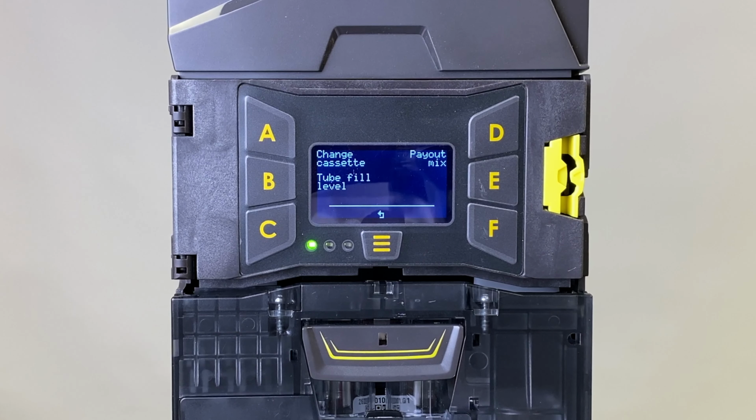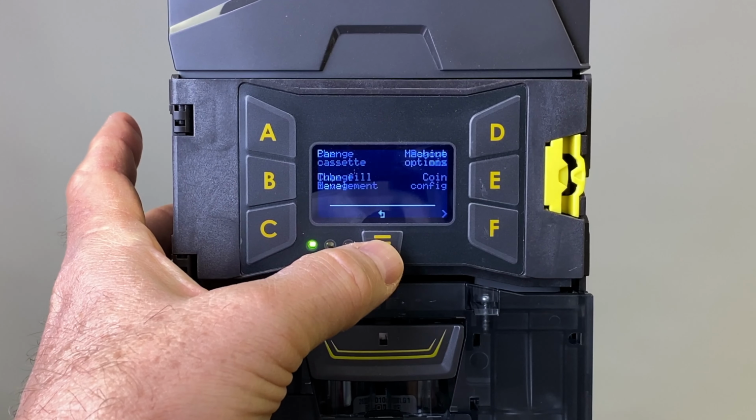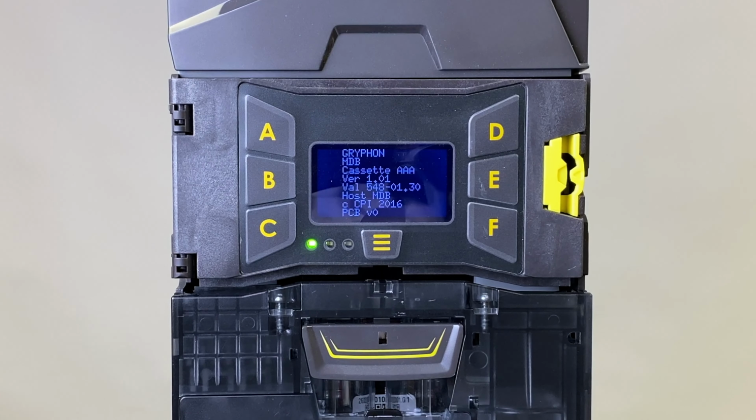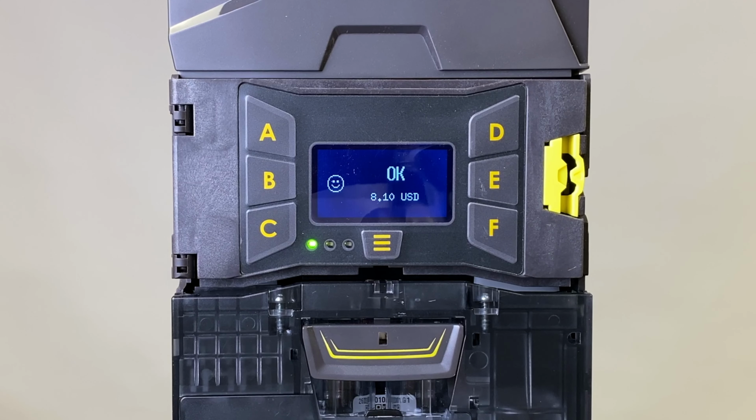Then press the menu button 3 times to back out and return to the main screen. Griffin will restart, then check the tube capacity and display the amount of change in the tubes. So that's it. You have successfully programmed PAR and tube fill.